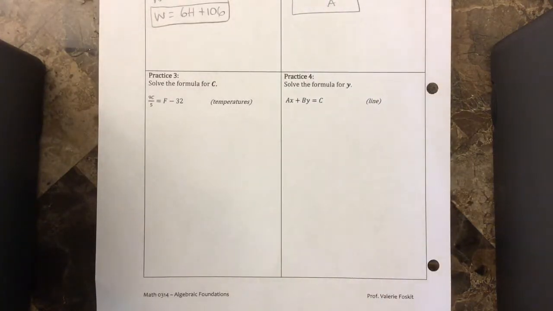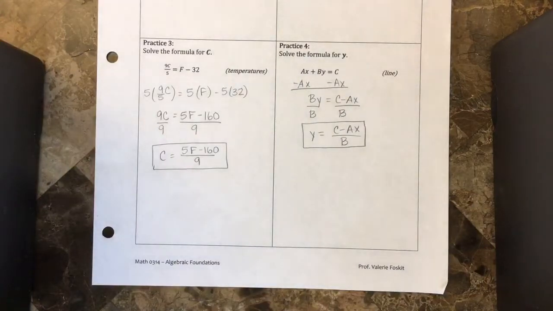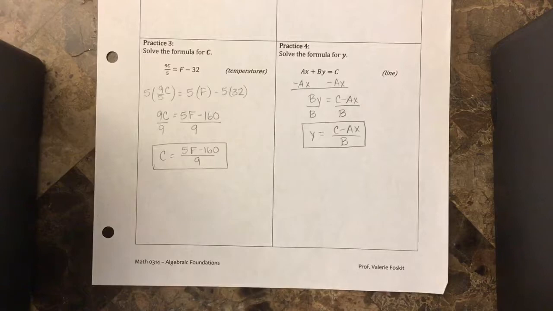All right. Work on these two. Here are the answers. It takes some practice, but I have confidence that you'll be able to take care of it. You'll do well.